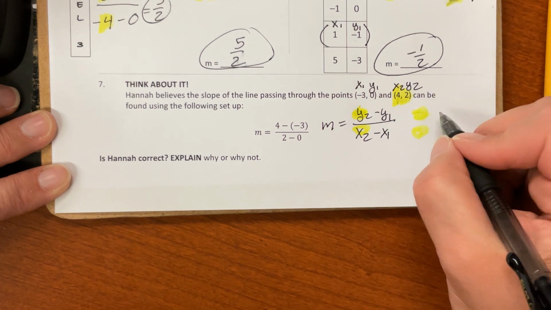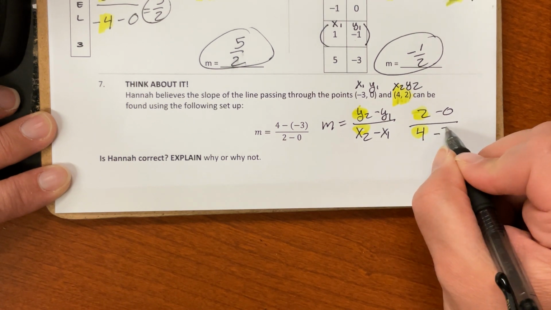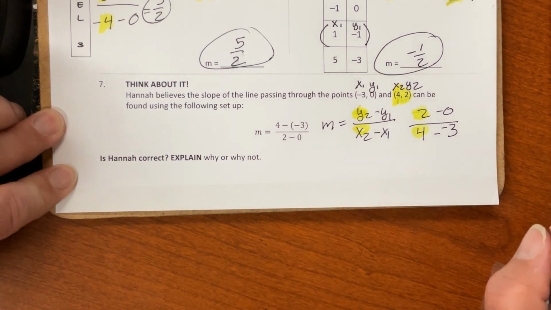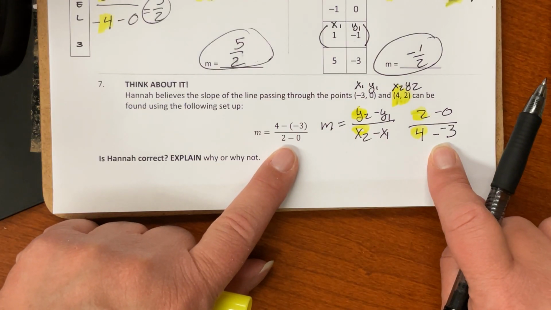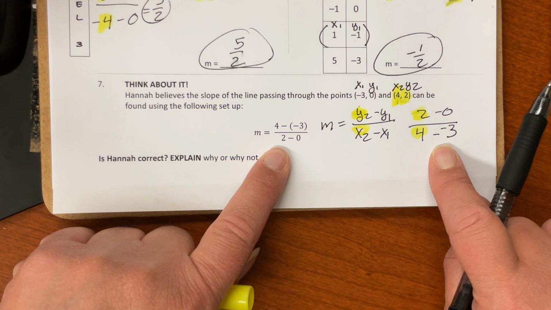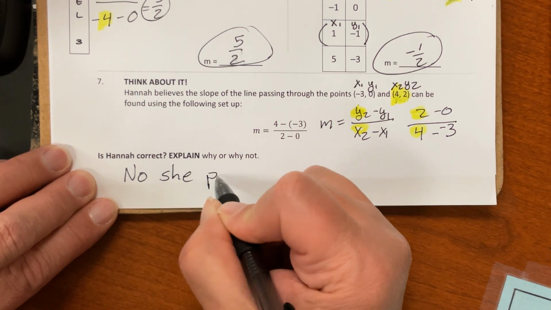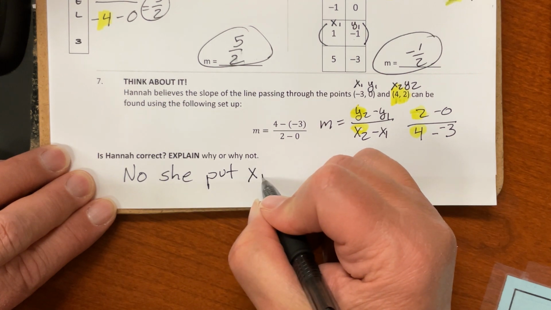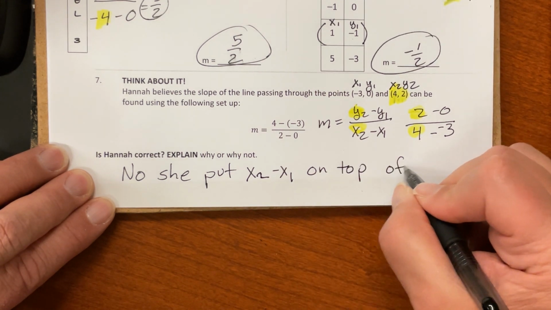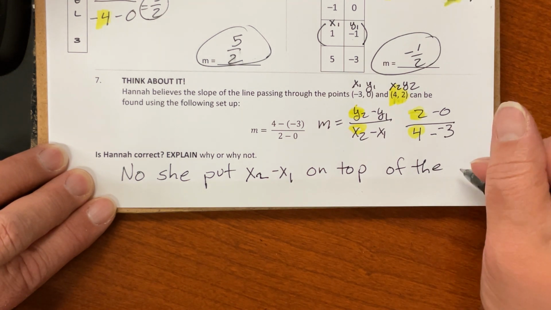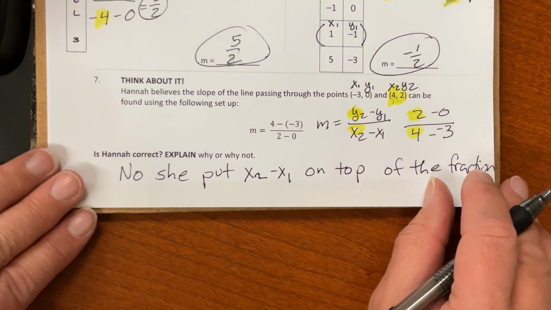So y2 minus y1 over x2 minus x1. So 2 minus 0 over 4 minus negative 3. Okay, calculator time. Oh, my goodness gracious me. Look what she did. She made a mistake. She put the x's on top. Is Hannah correct? No. She put x2 minus x1 on top of the fraction. So she's going to get the wrong answer, definitely and for sure.